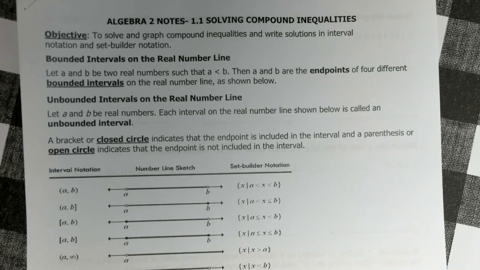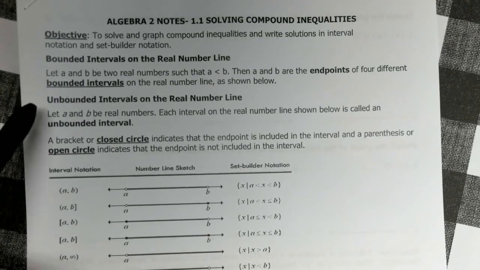Okay, so this will be 1.1, solving compound inequalities. You solved compound inequalities in Algebra 1, whether you remember that or not. The new part of this lesson is how to write that particular inequality in set builder and interval notation. Okay, so that part is new. What we're going to look at are bounded and unbounded intervals on the number line.